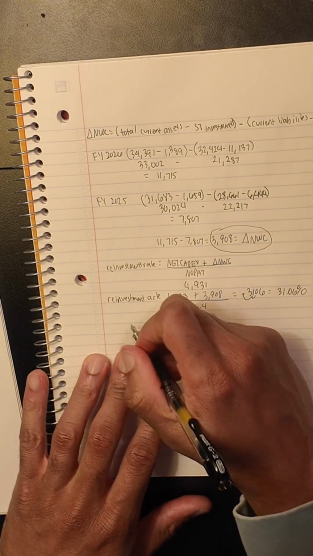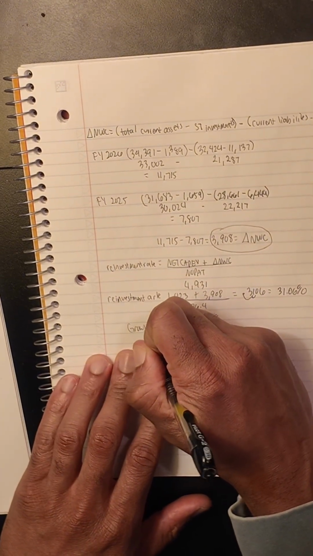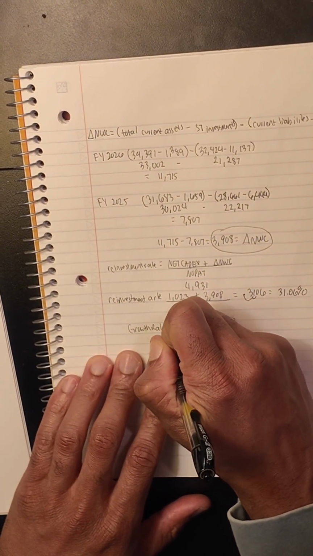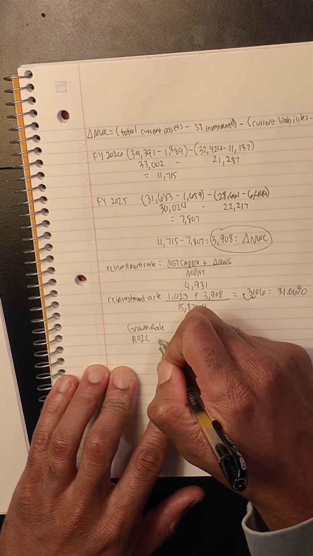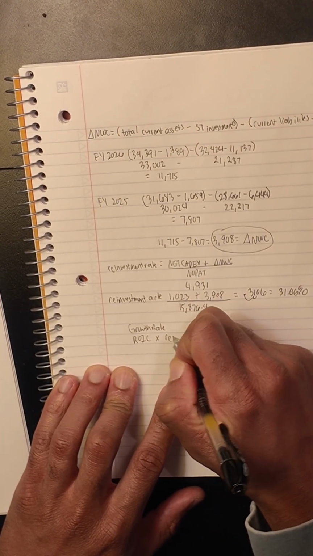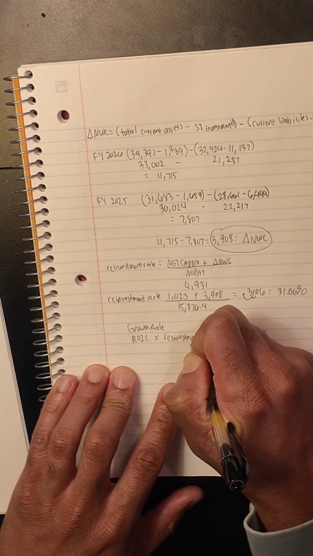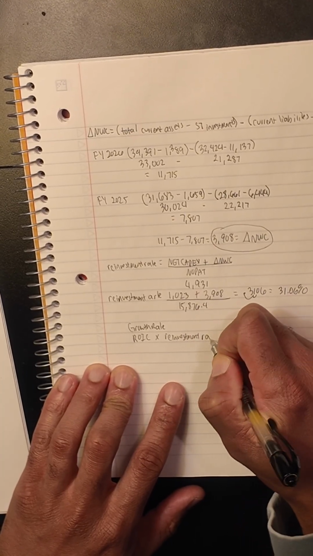Okay, so the growth rate formula was ROIC times reinvestment rate.